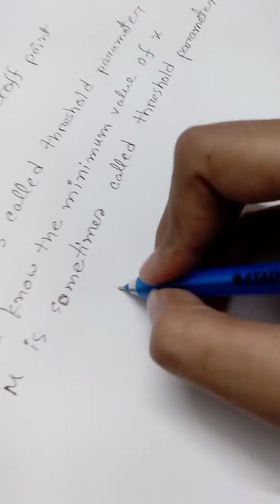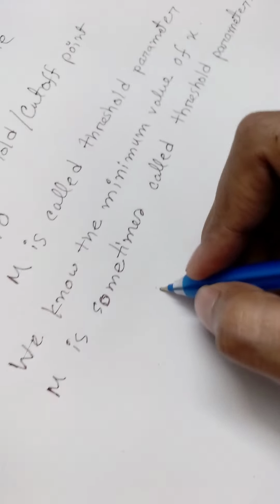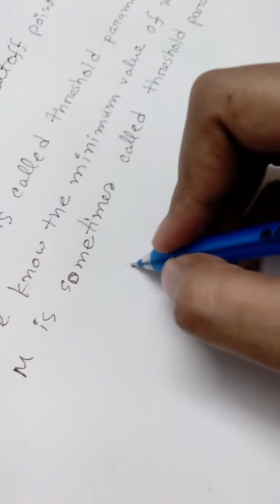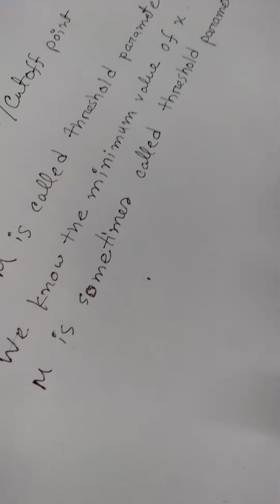A lot of students make mistakes among location, scale, and shape. But scale is another thing, and shape is another. Shape is not related to location and scale. Shape is totally a different thing.